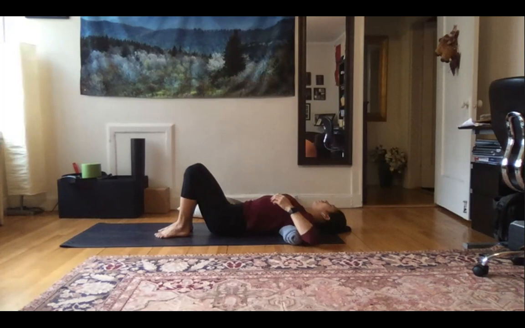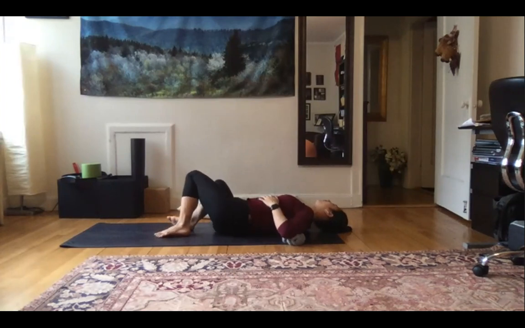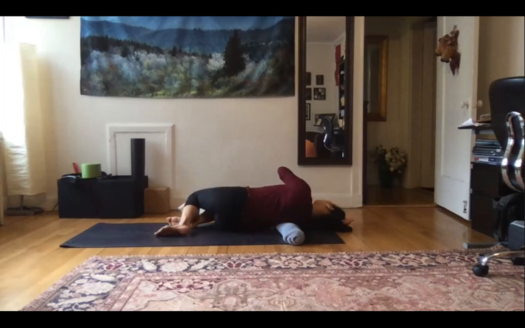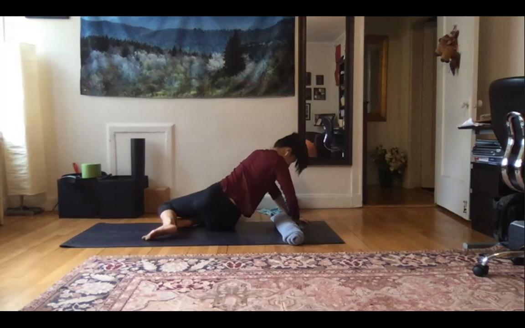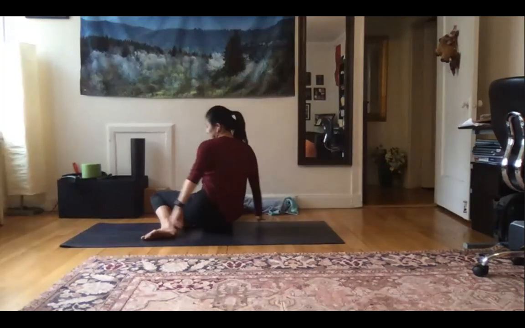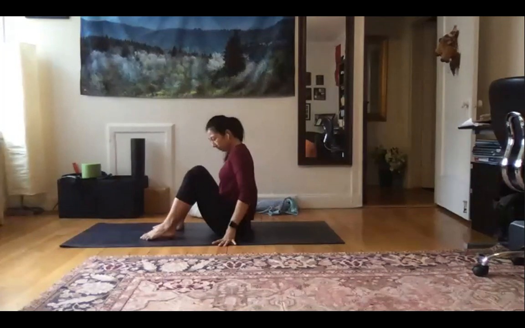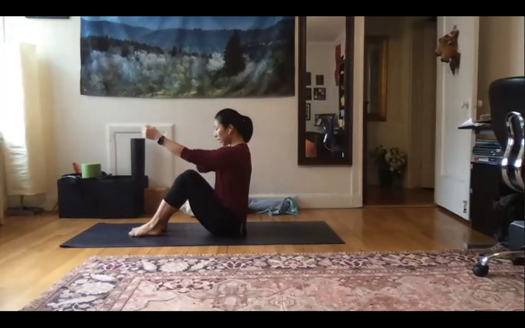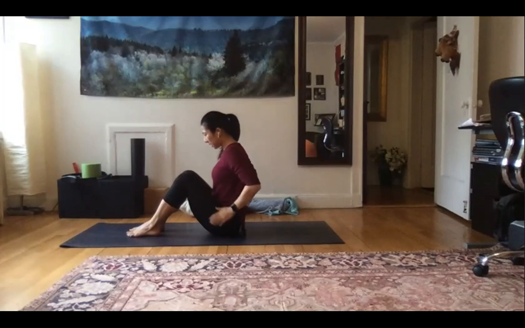Start to roll over so left hand can come towards the chest, midline of the body. Lift the hips and start to roll over to the right. You can use your right arm here as a pillow, and then start to slowly find yourself seated again, moving this blanket out from underneath you. Come back to center. And again, feet are out in front of you, about hips distance apart.